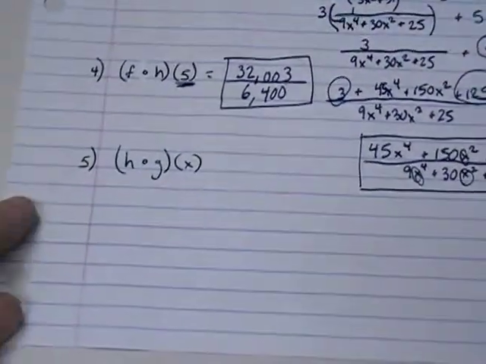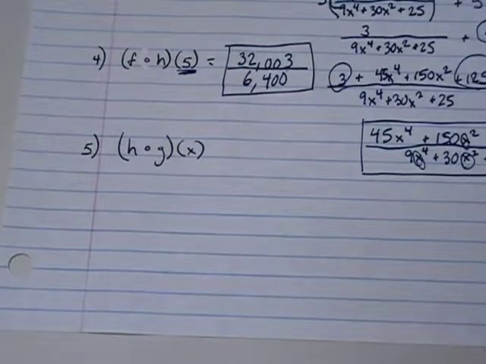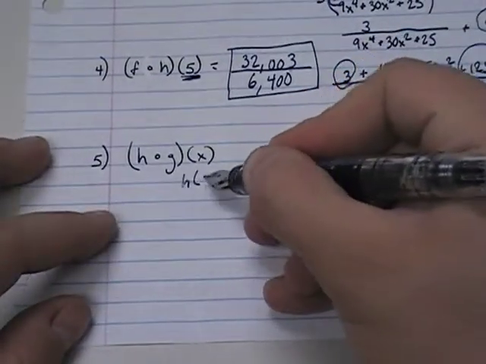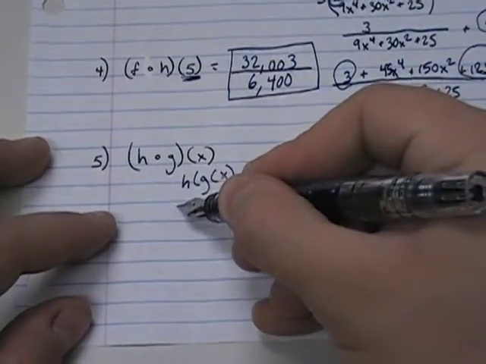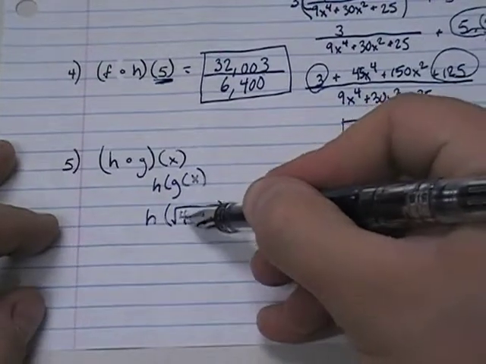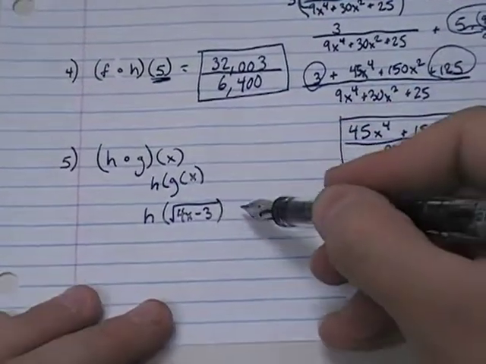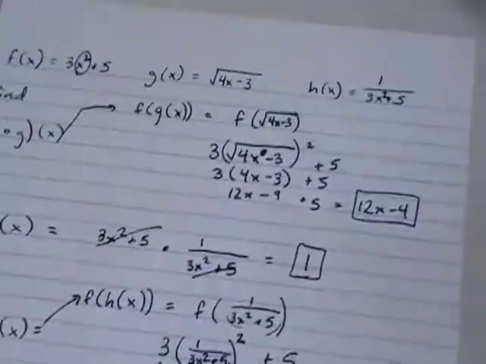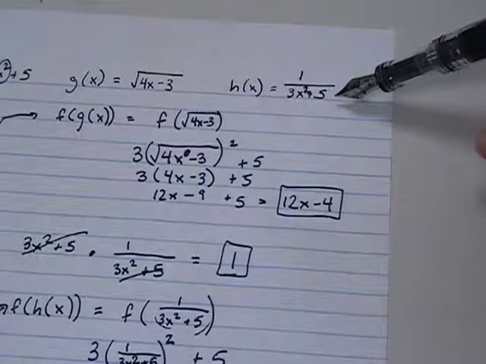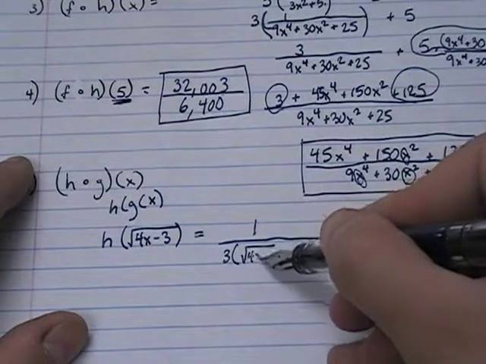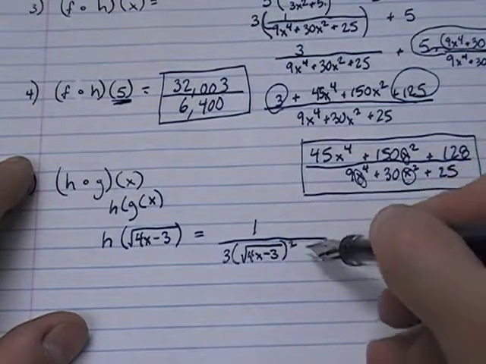So last question, question number 5 says, find h of g of x. Okay? Which is the same as h of g of x. So we take the function h, and we're going to plug in g, which is square root of 4x minus 3. Well, what is the function h? The function h, if we go back up here, is 1 over 3x squared plus 5. So 1 over 3x squared plus 5.